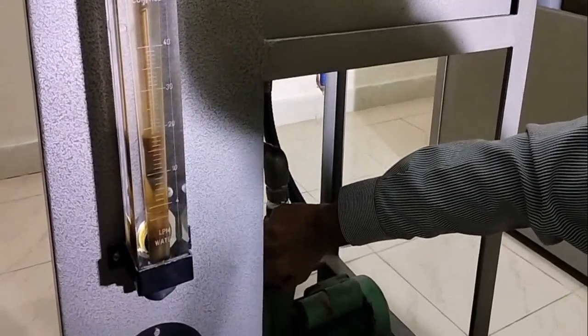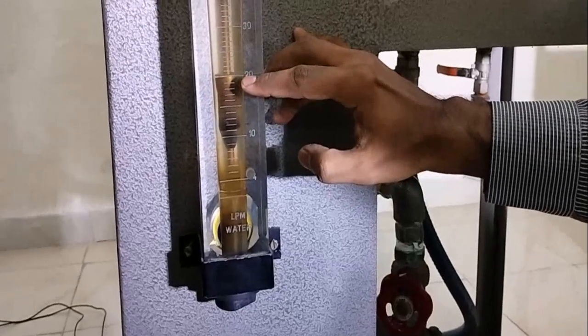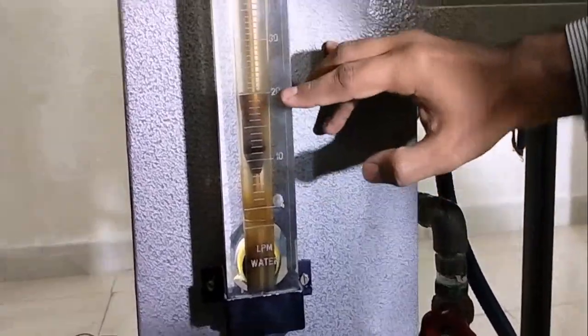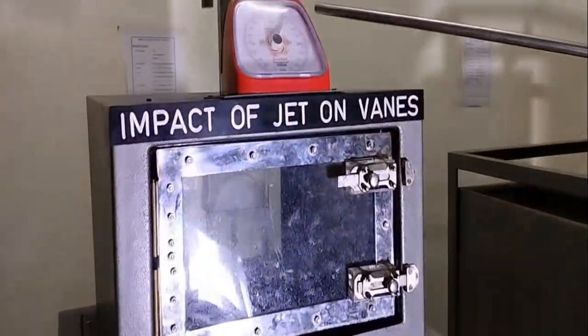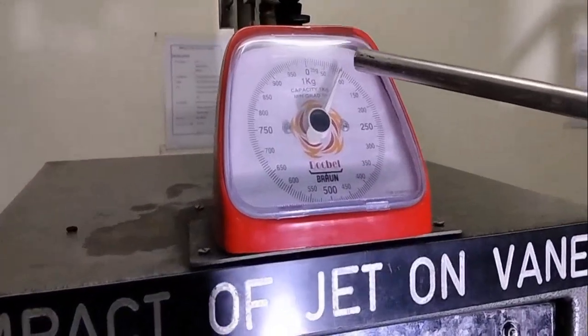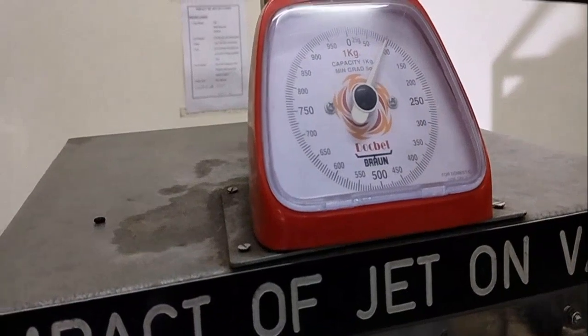Here I am going to do the experiment for 20 LPM. Set the rotameter so the flow of water is at 20 LPM, and note down the reading: how much the scale is deflected. Initially it is 0. Now it is showing 100 grams.